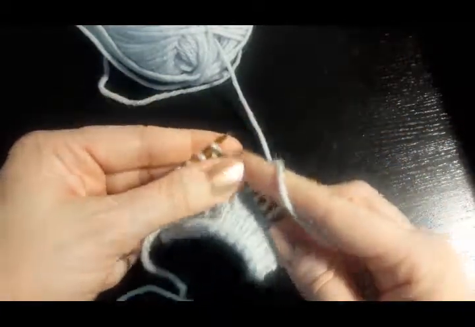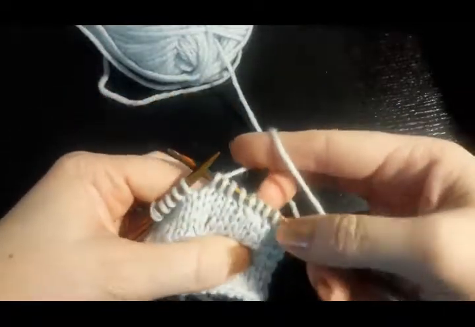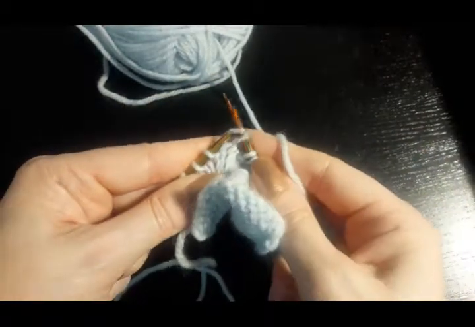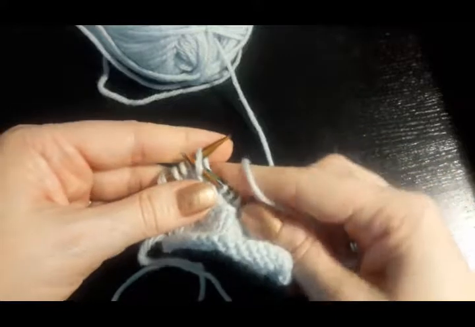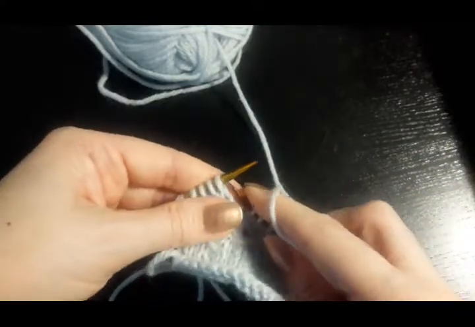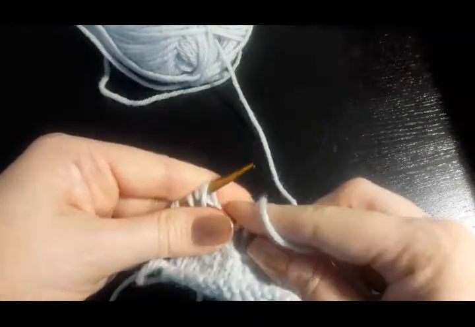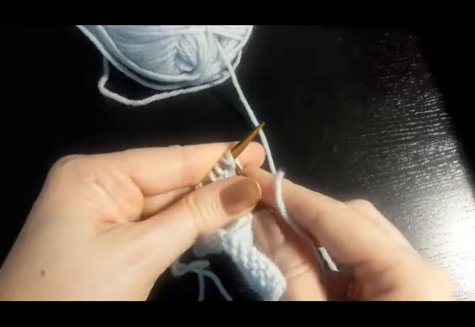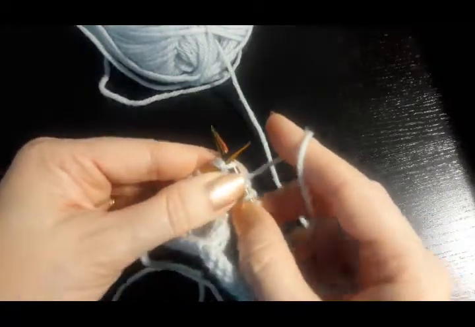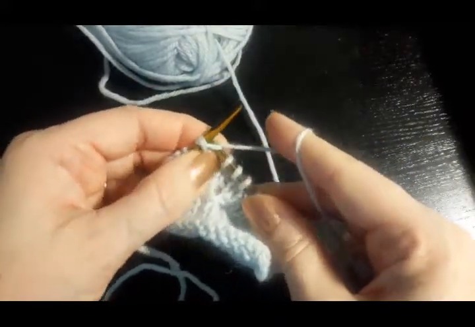Then if I want to make a left, to make it look the mirror image of this, first we have to slip the first stitch knitwise and slip it back purlwise. And then we need to reach through that first stitch and grab the right leg of the second stitch and pull it through, very similarly to working the Icelandic bind off.